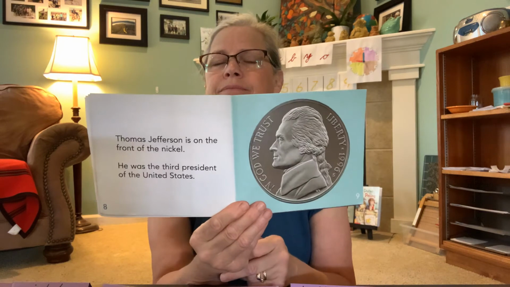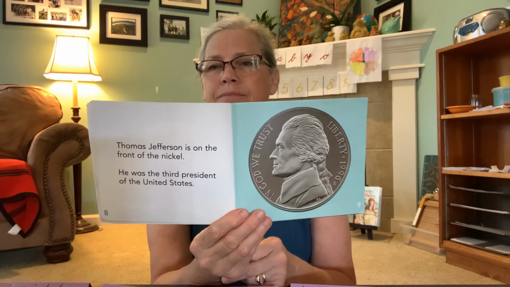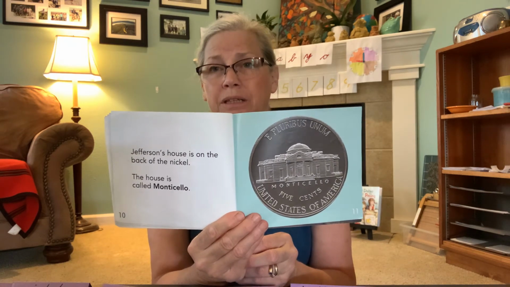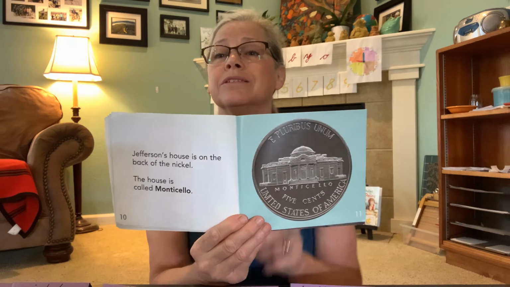Thomas Jefferson is on the front of the nickel. He was our 3rd president of the United States. Thomas Jefferson's house is on the back of the nickel. The house is called Monticello. And like I said, he was the one that thought we needed to have smart citizens.